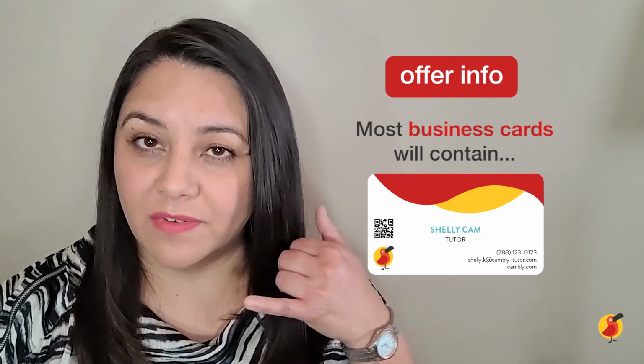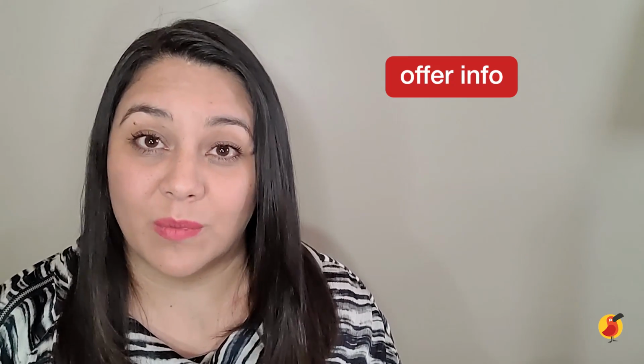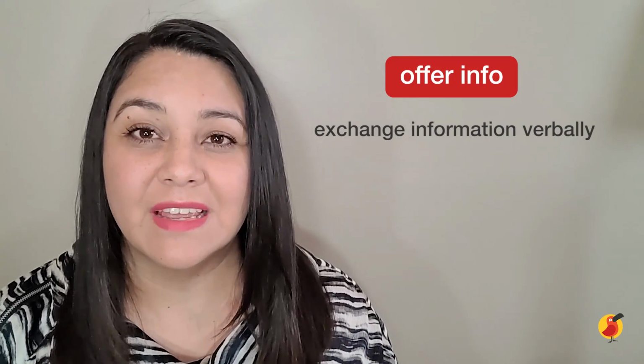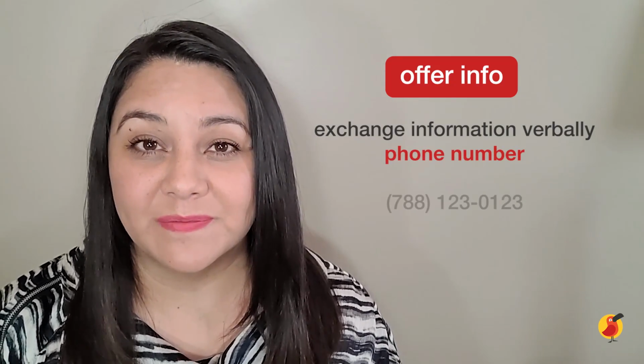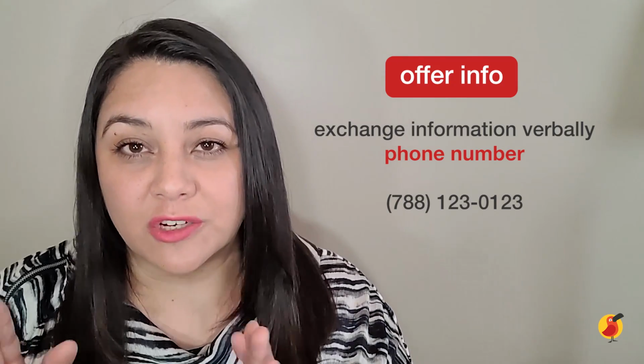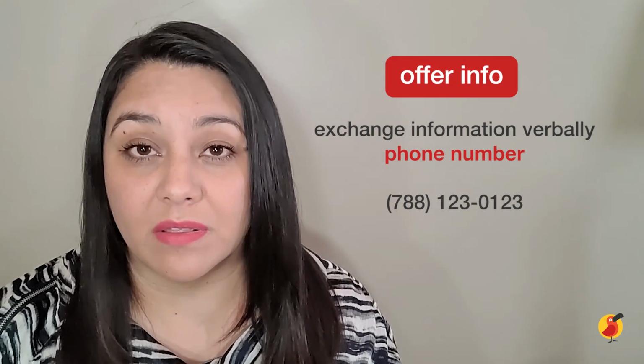But what if you're on the phone and you can't physically hand the other person your card? Well, then you're going to have to exchange your contact information verbally. Let's start with phone numbers. This is what a typical US number looks like. Even though each country has its own specific format, in English, we would read them all the same.